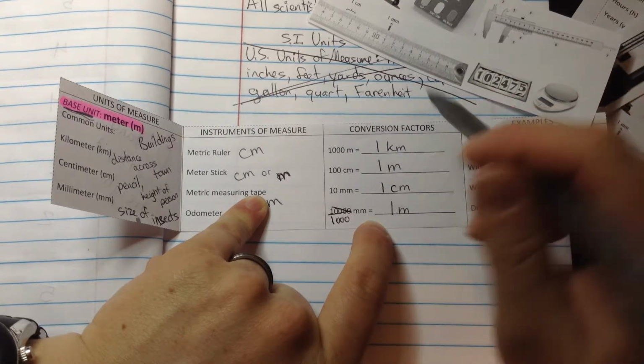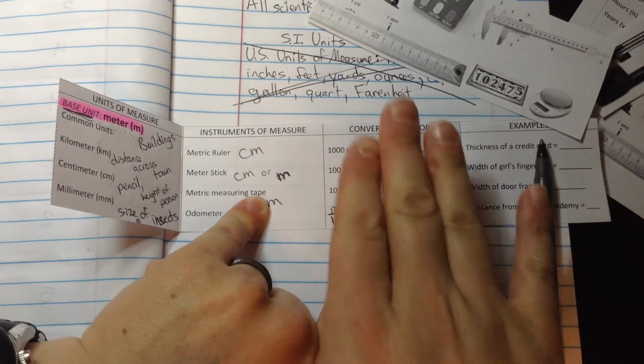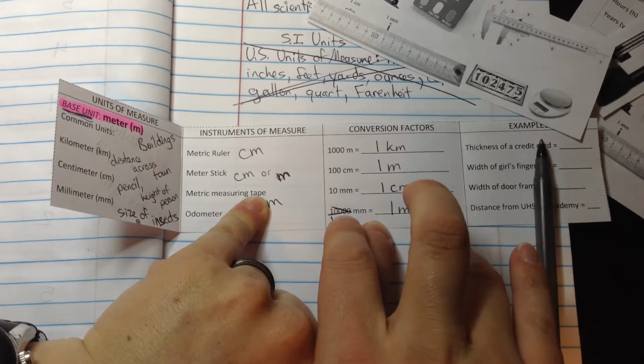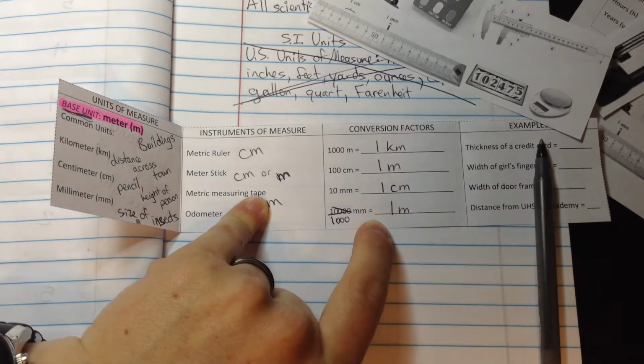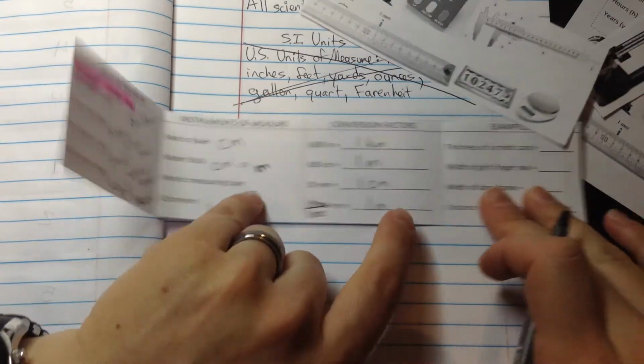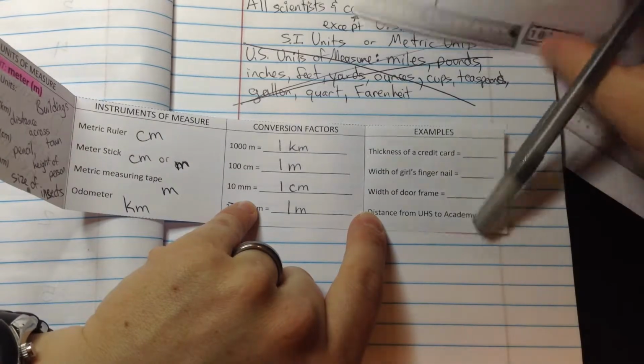Okay, so these are conversion factors. Conversion factors for length will not be on the quiz. I want you to have them so when you need them, you can find them. All right, this journal entry we will refer to later on in class, much later on in the semester, whenever we need to do conversions. Okay? All right, so let's talk about some examples.